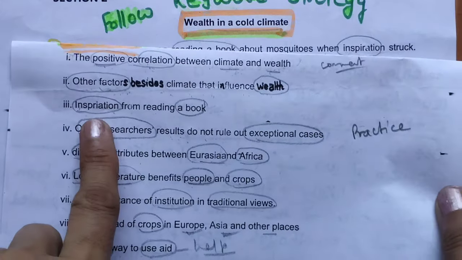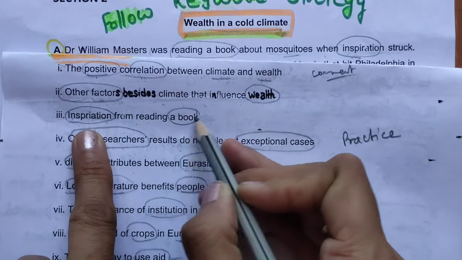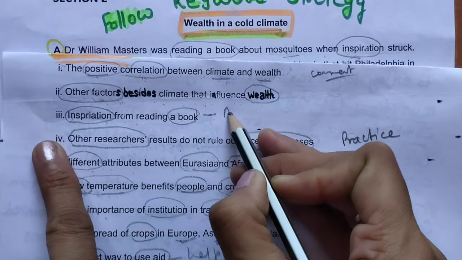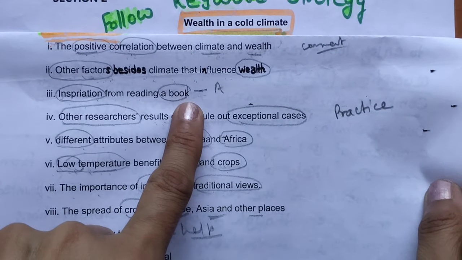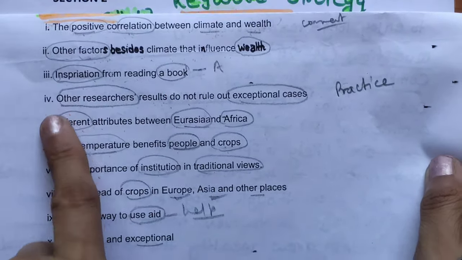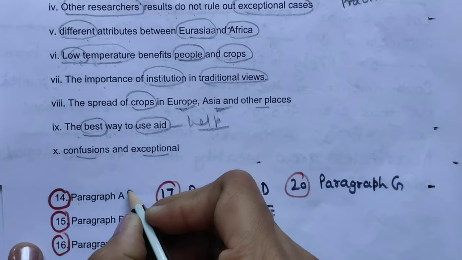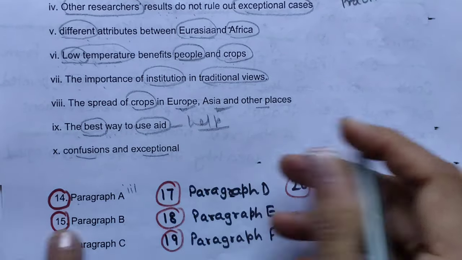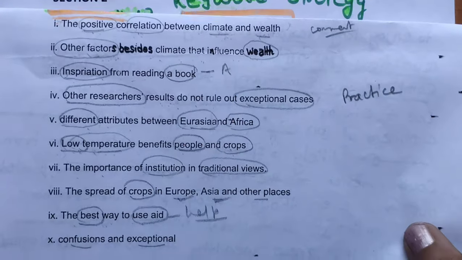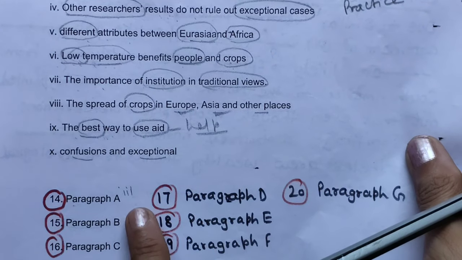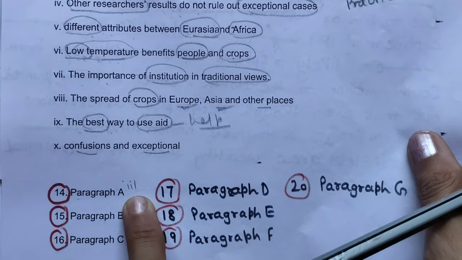So here you can see third number, inspiration from reading a book, so that we can select it with a number paragraph. You should not do it this way; you can write this third number in front of this, otherwise you will get confused while transferring the answer. In fact, we don't have to write a number, we have to write this numerical number.